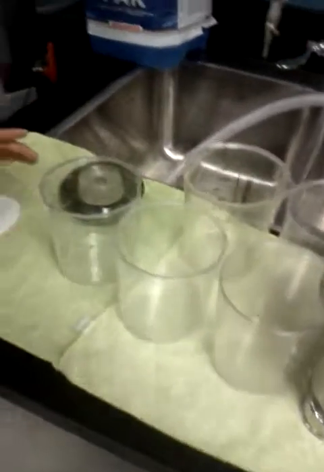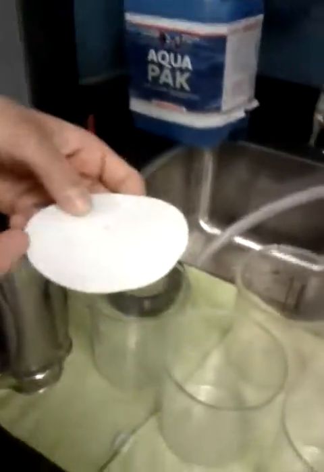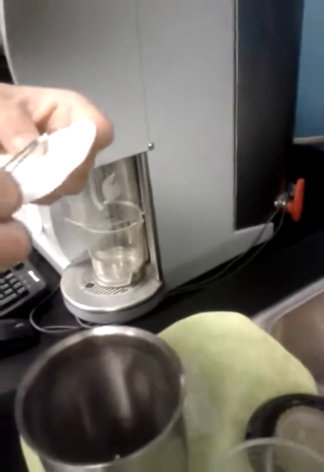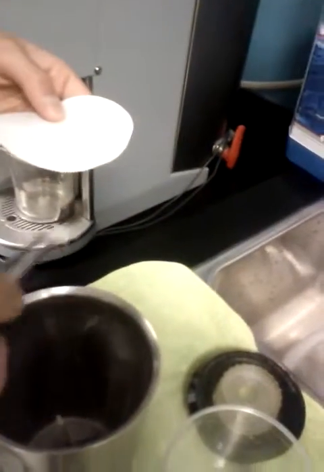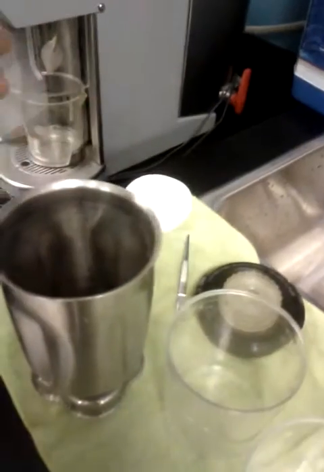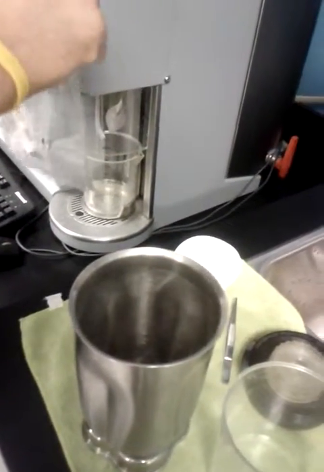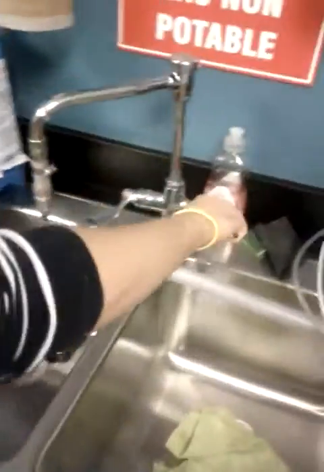Do you have to grind your samples, or are they already ground? Already ground. Okay, because mine is like that, so I cannot analyze these pieces. Standard pieces. Just this is enough. There's a lot of fibers here. I fill with tap water.